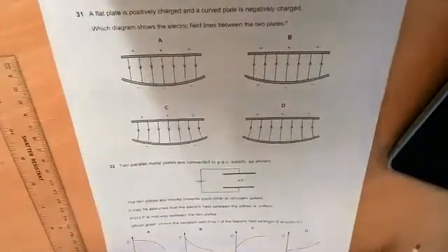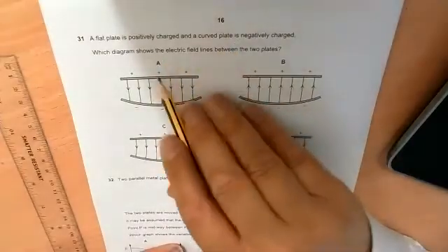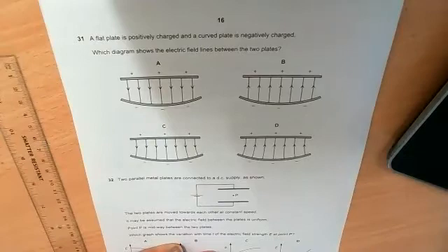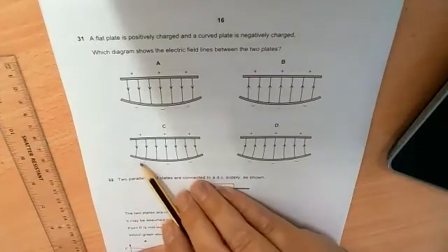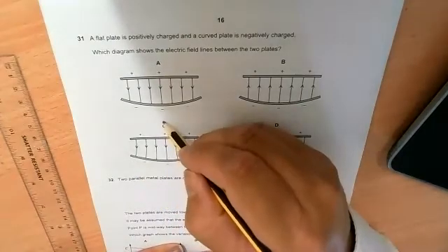Right, electric fields next. So we're down to our last 10 questions. A flat plate's positively charged, and the curved plate is negatively charged. Which diagram shows the electric field lines? Remember, they should always be perpendicular to the surface, and they should always be going from positive to negative. So the answer on 31 is C.